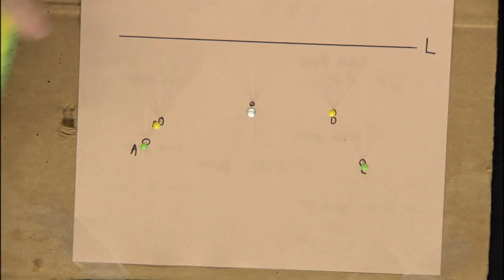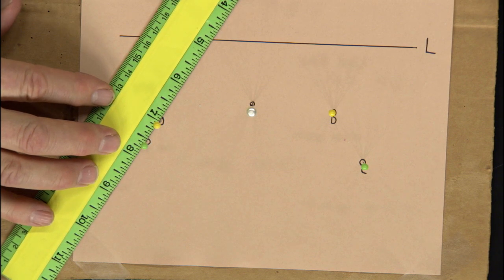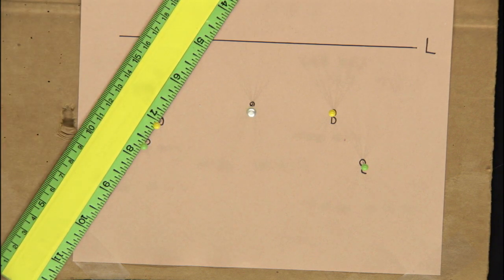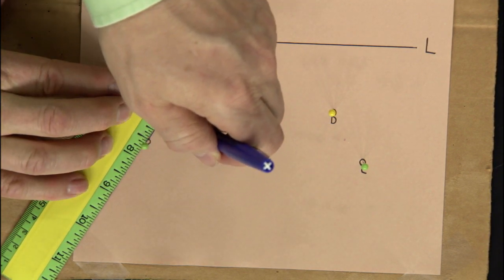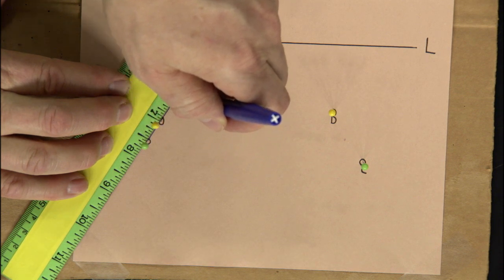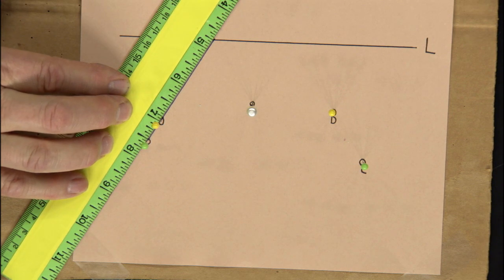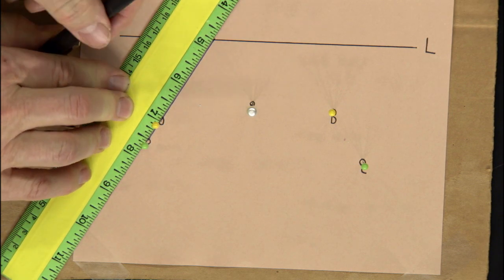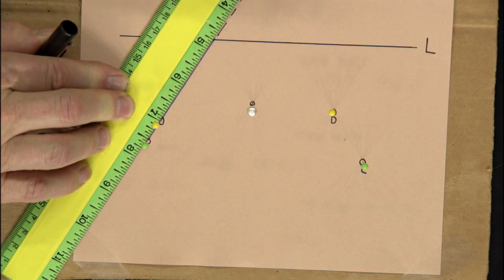Now, what I'm going to do is place my ruler along A and B, and then I'm going to draw a line from A and B back to line L. Now I'm going to go into a broken line, dashed line at that point, and I'll explain why later.